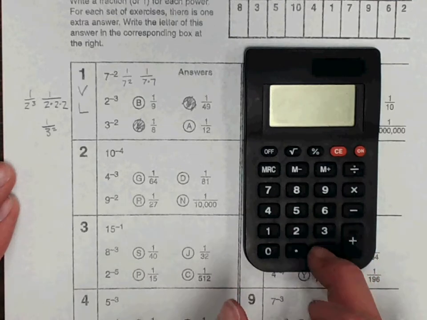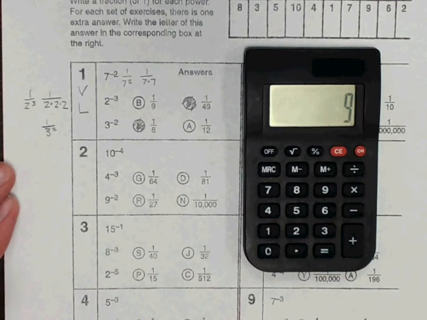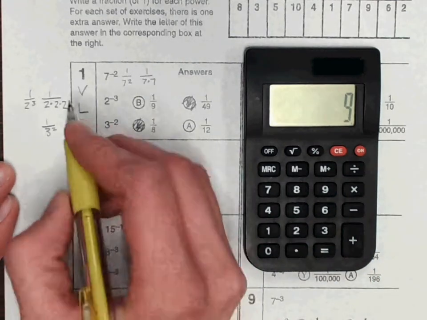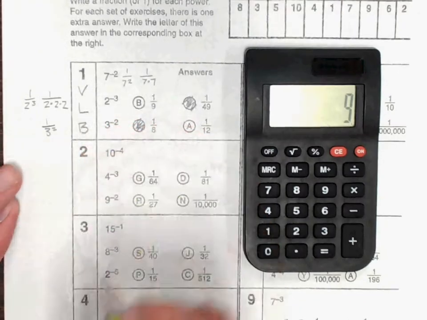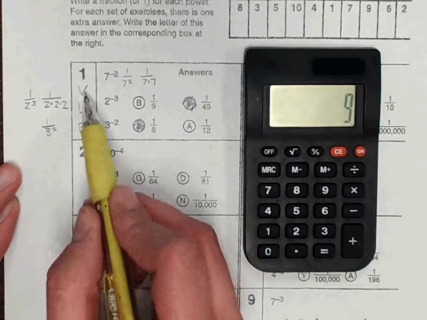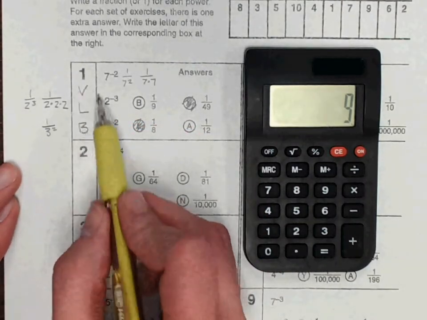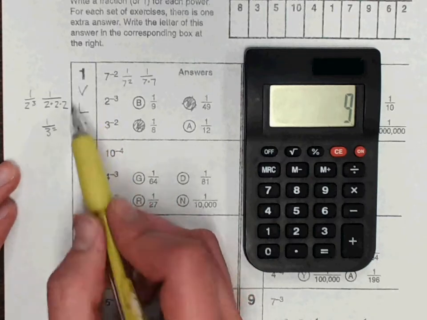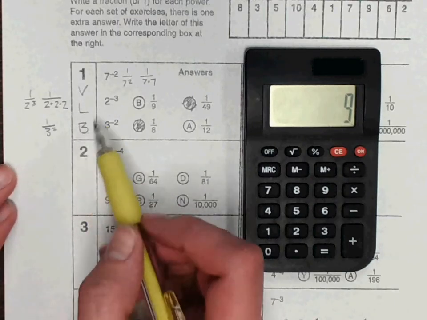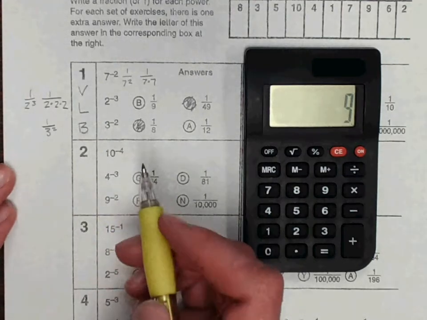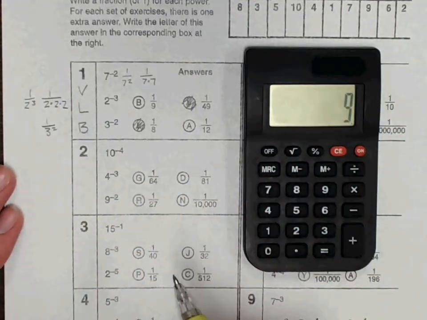3 times 3 is 9. So I'm looking for 1 over 9, so that's B. I'm going to list the 3 that I used in the order that I used them. I'm going to look for these when I'm grading your paper. If these are not here, then you're not going to get the points for them. I'm not going to take just the answer written in right here.